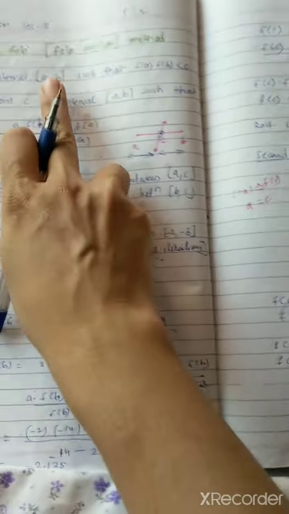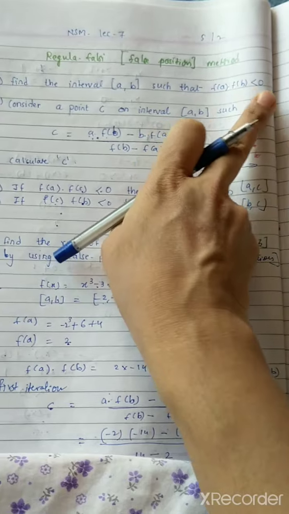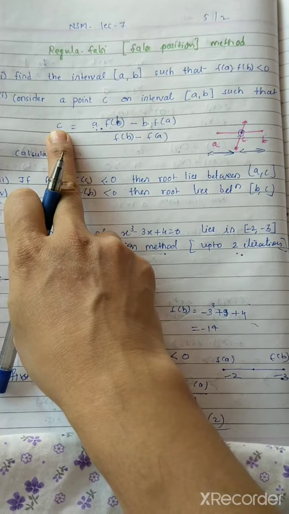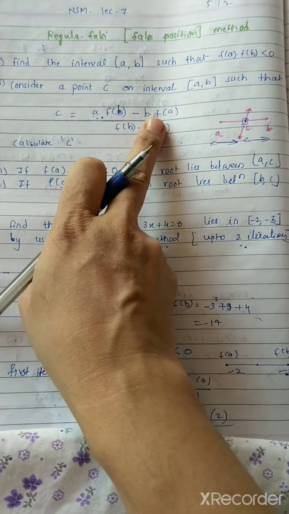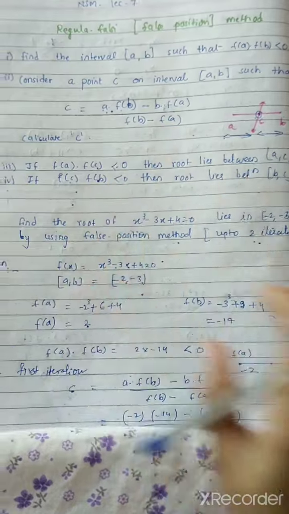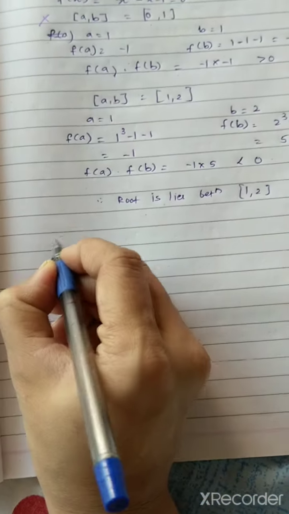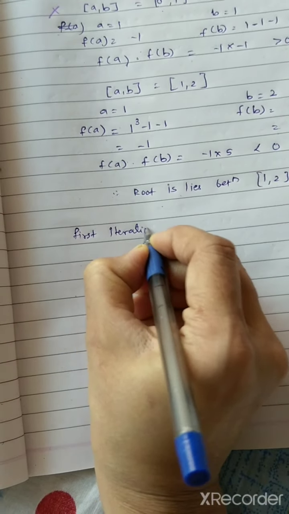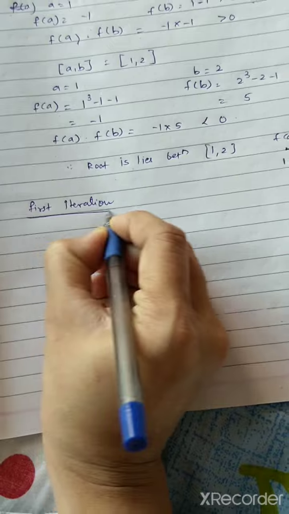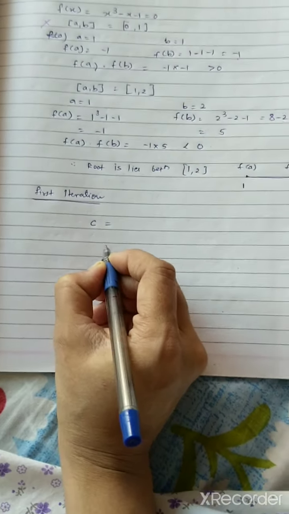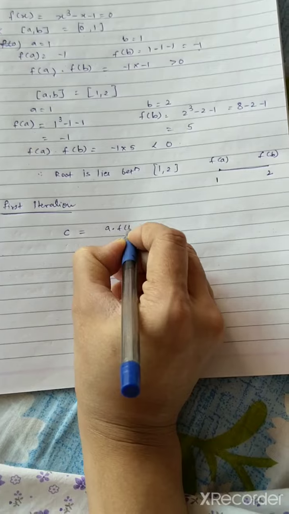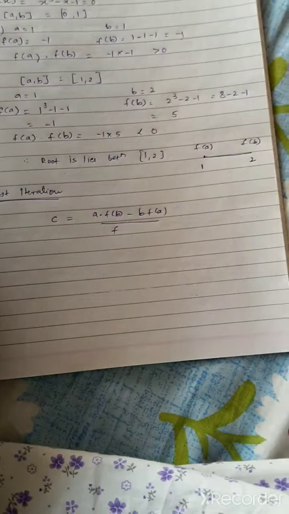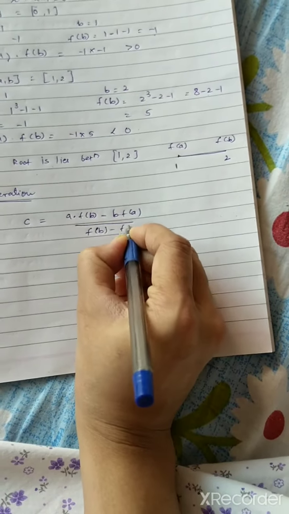Now we have found a b such that f of a into f of b is less than 0. Now consider point c on an interval a comma b such that c point we have to find a into f of b minus b into f of a upon f of b minus f of a. Will be called as what? First iteration. So first iteration we'll find what? C. So c will be a into f of b minus b into f of a upon f of b minus f of a.